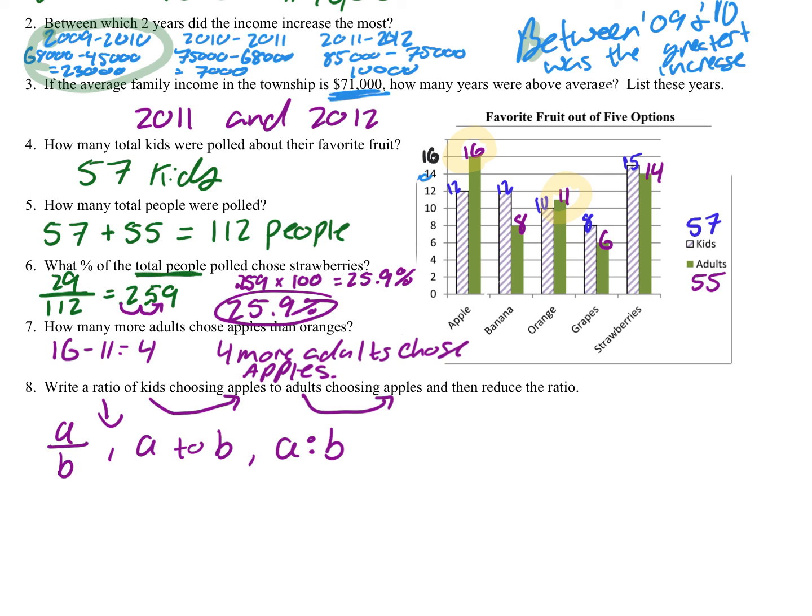So for us, we're going to use this colon notation, but we're going to reduce it similar to how we would reduce a fraction. So A to B, we're looking at kids choosing apples. So 12 kids chose apples to the 16 adults that chose apples. And we're going to reduce this. So both of these numbers are divisible by 4, which gives us a reduced ratio of 3 to 4.